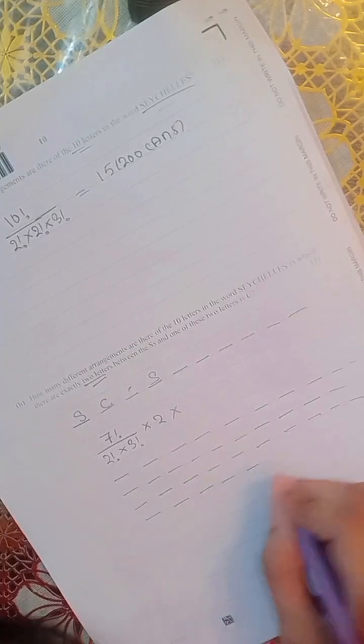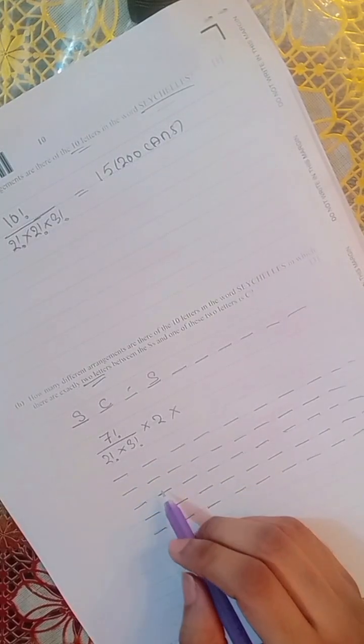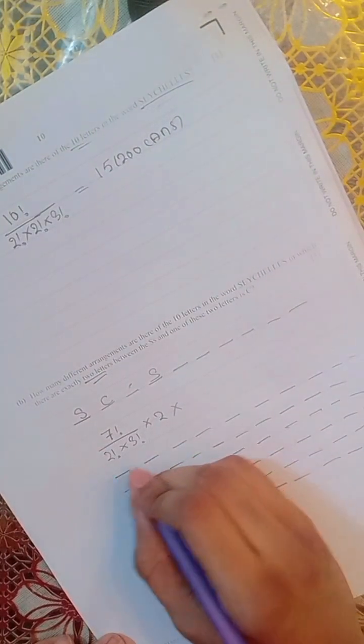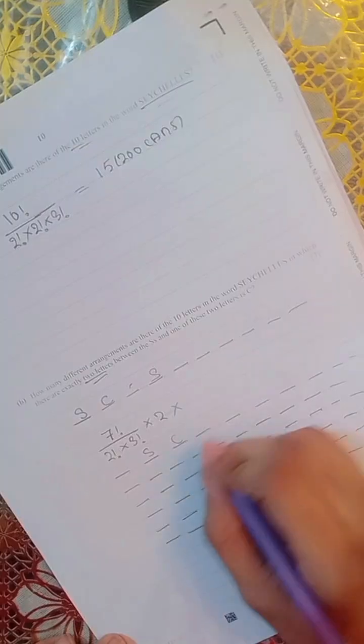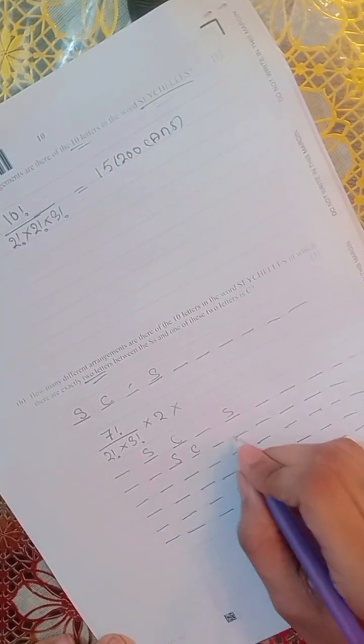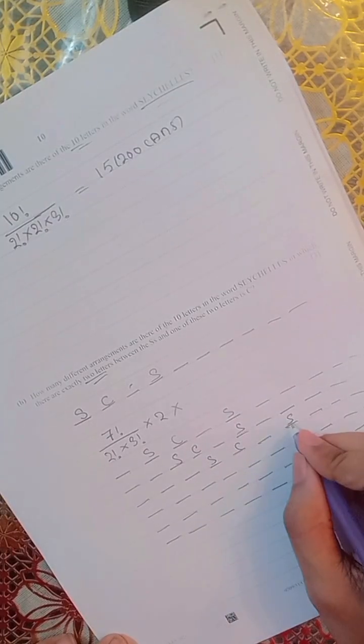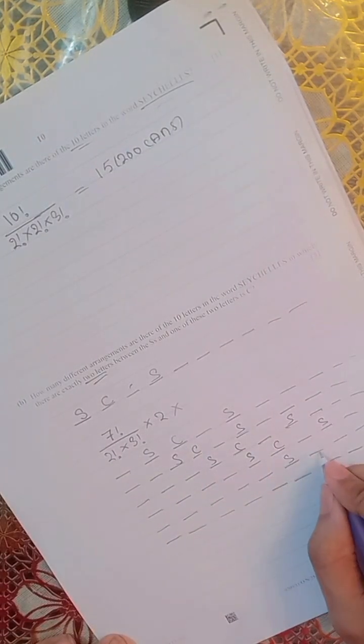So there can be an S here, C here, S here, or there can be an S here, C here, S here, and so on across the positions.